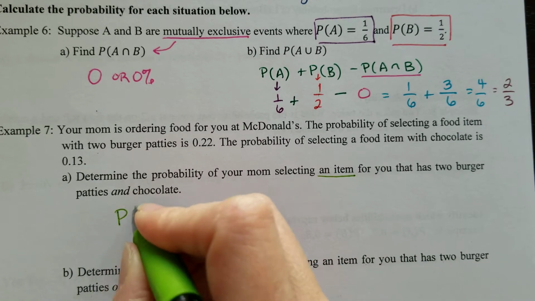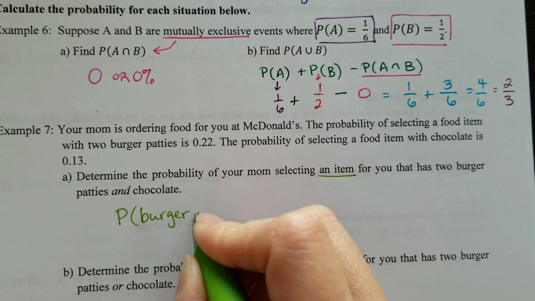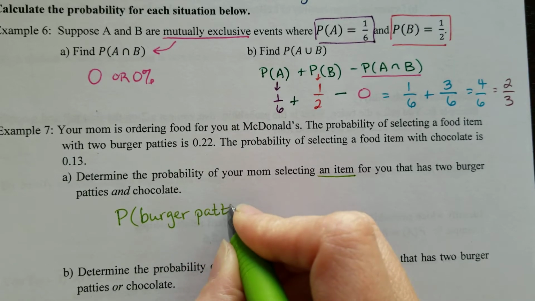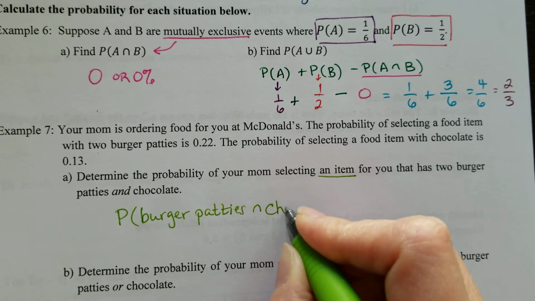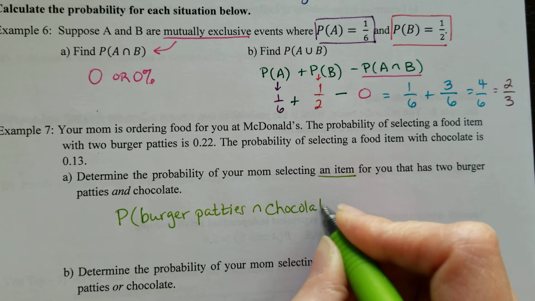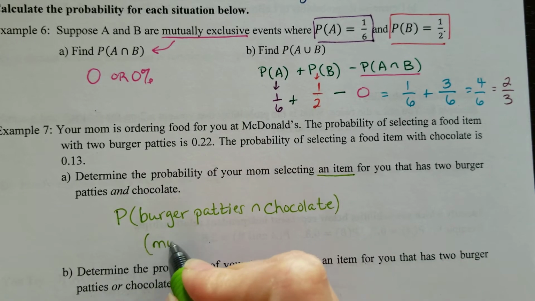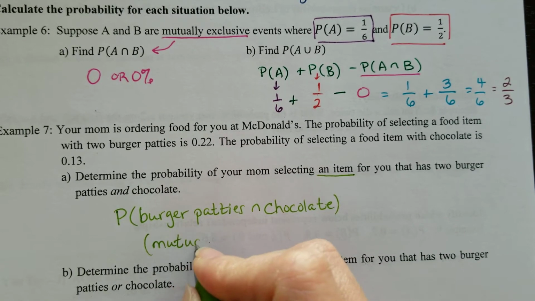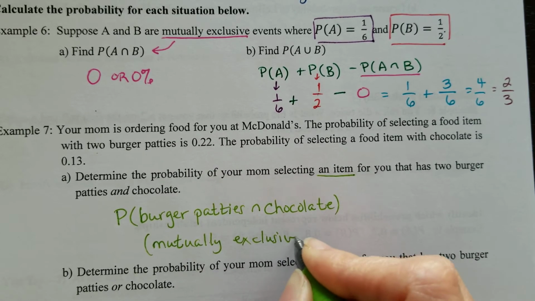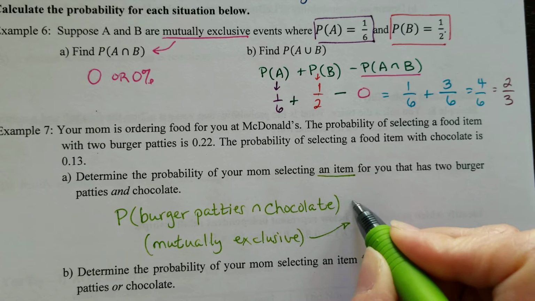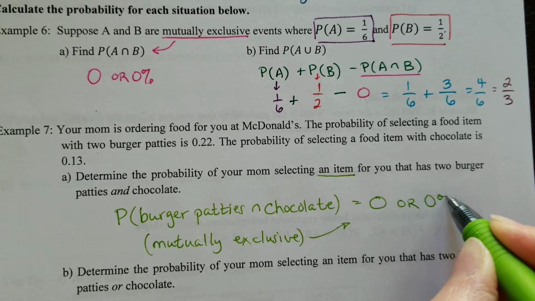Now, weird things happen, but assuming that there's no special ordering happening here, there is not a single item on the McDonald's menu that has 2 burger patties and chocolate in a single item, because frankly, that's just gross. So, because these are mutually exclusive, and they don't have anything in common, we know that the probability here is going to be 0. And again, you can write that as 0%.